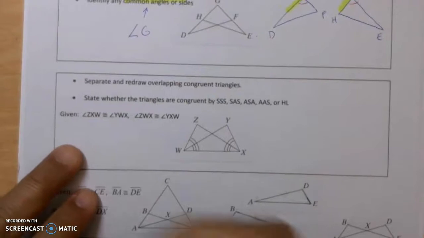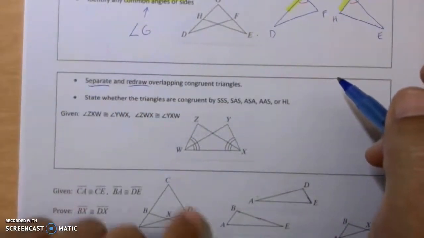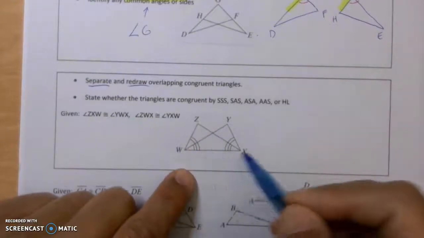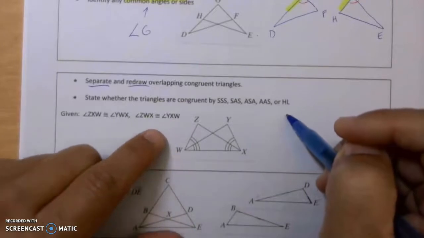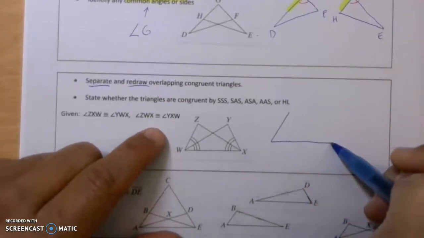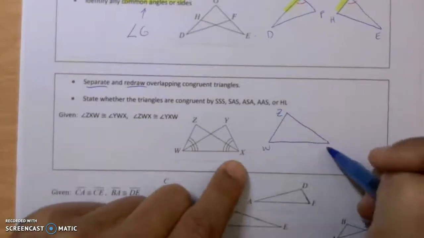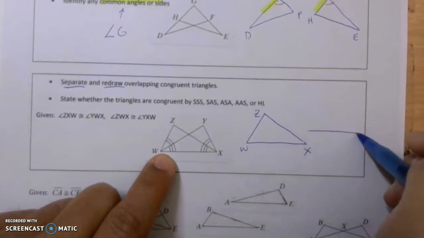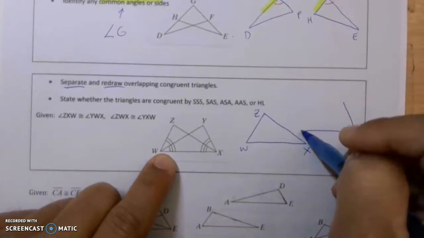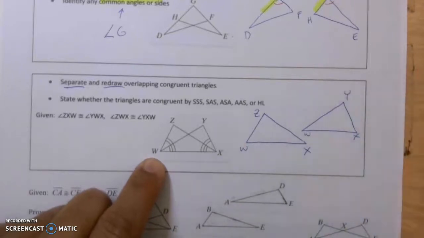We are going to separate and redraw the overlapping congruent triangles here. So if you look at this, there's a big triangle here, and then there's a big triangle on the right. So I'm going to redraw this one here to the leftish, ZWX, and then draw this one more to the rightish, and this is W, X, and Y.